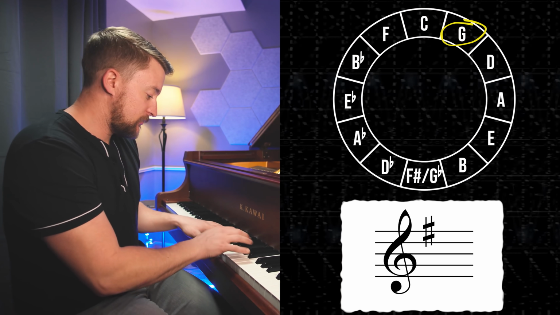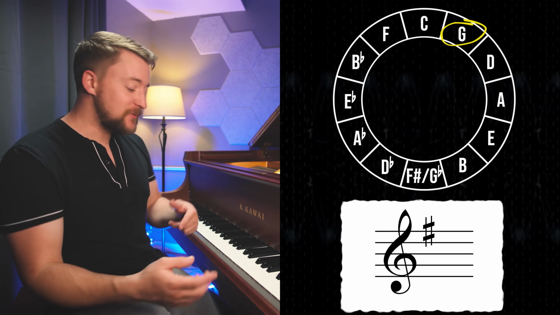Well, as we start moving around the circle, we can go forward 1/5, which is C to G. Now if we look at the key of G major, now we have 1 sharp in there, F sharp. Let's keep going. G, the next fifth is D.